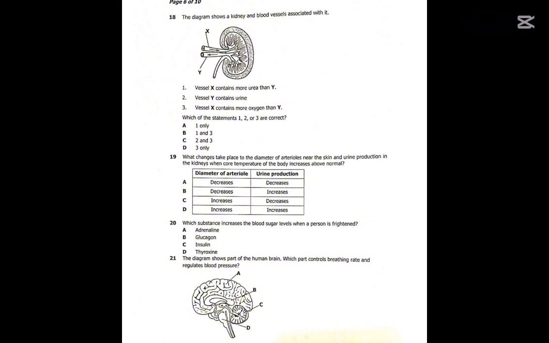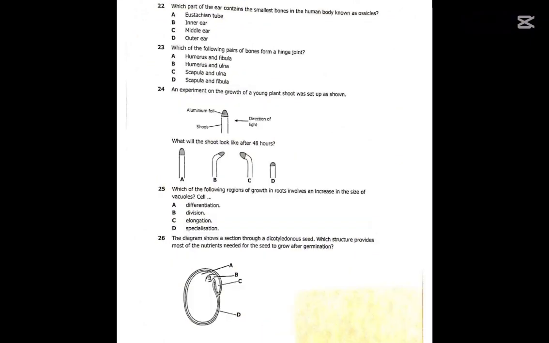A. B. C. D. 22. Which part of the ear contains the smallest bones in the human body known as ossicles? A. Eustachian tube. B. Inner ear. C. Middle ear. D. Outer ear.